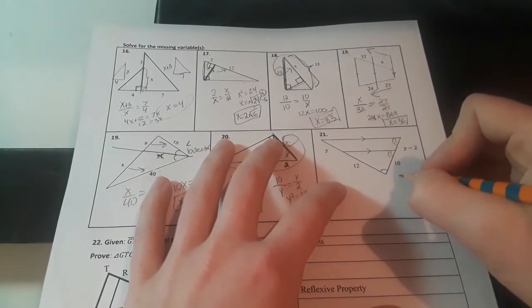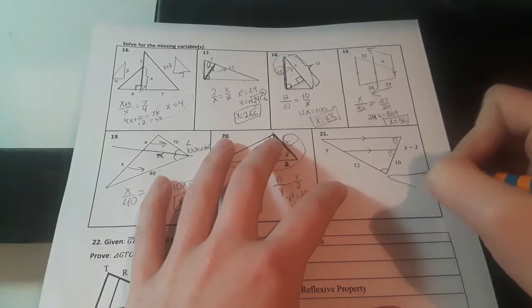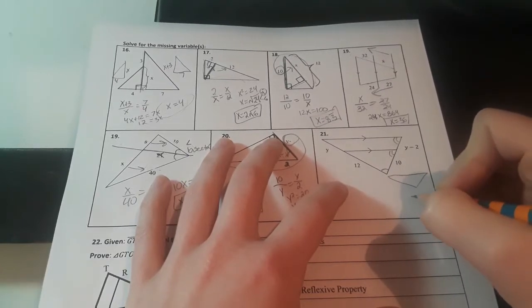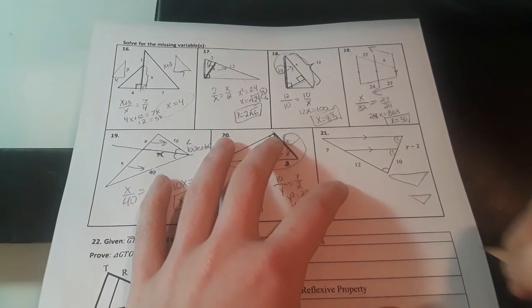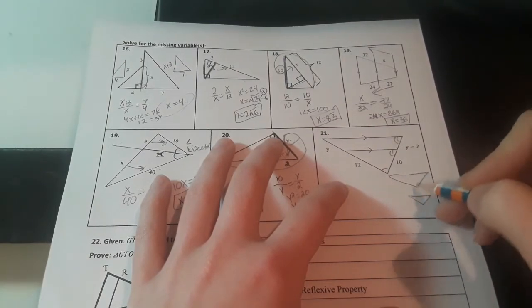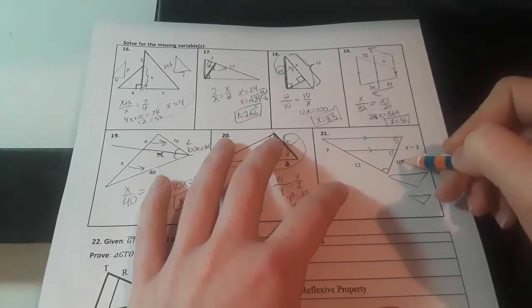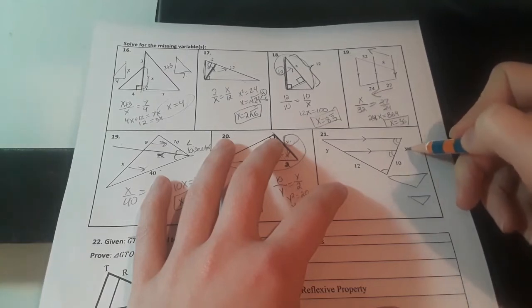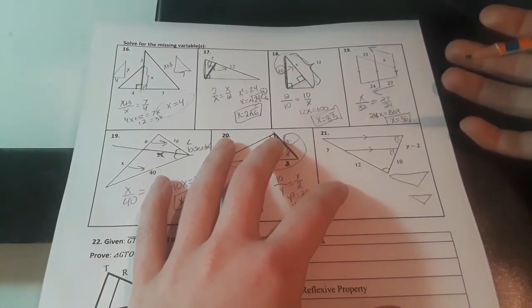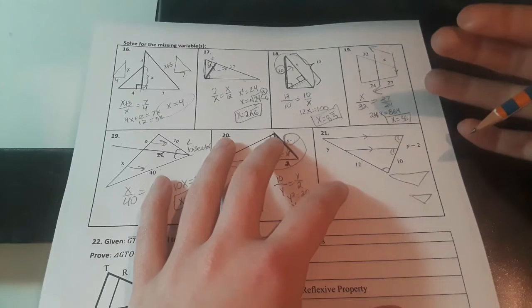I'm going to go ahead and redraw the triangles. So I have the slightly bigger one and then the smaller one here. So the bigger triangle is this full side right here, which is 10 plus y minus 2. Now you want to make sure when you're drawing the labels, if you can combine like terms, you want to make sure you do that.